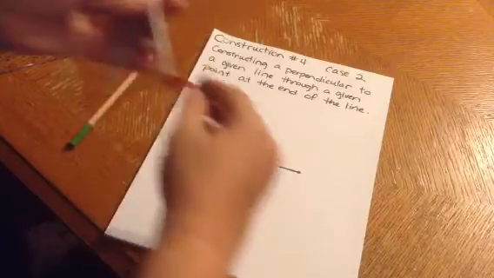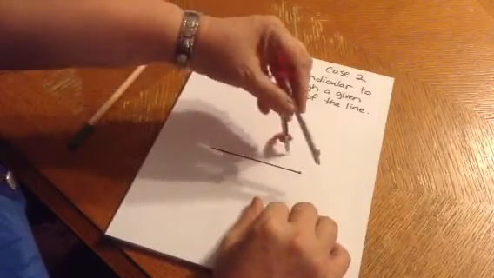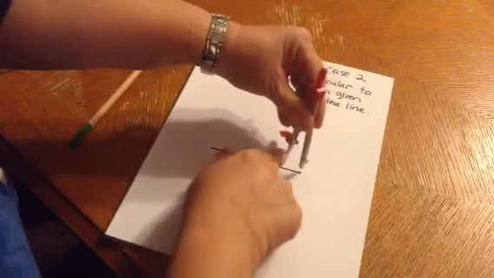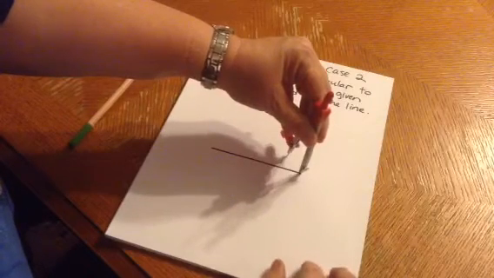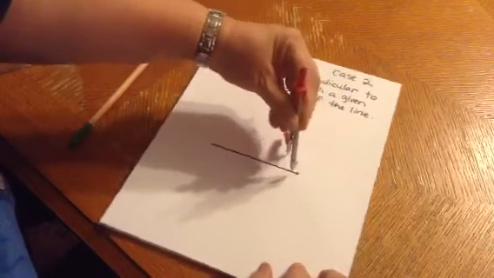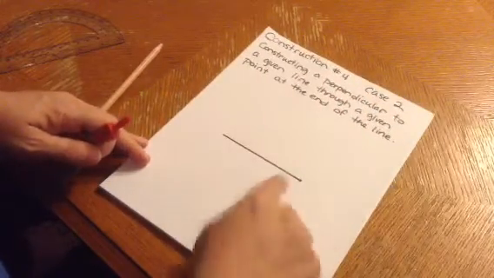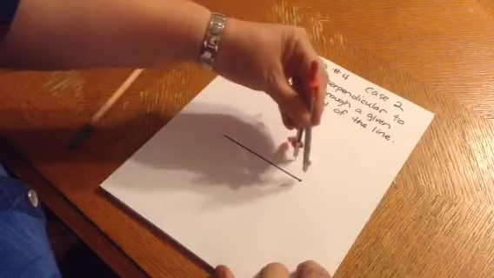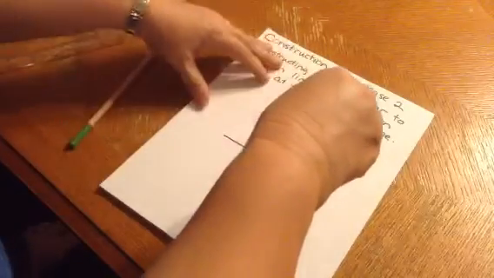Okay? So we're going to make that point be the center of a circle. And the radius of the circle has to be this distance from that point to our point where the perpendicular needs to go through. Now remember that when we form this, the perpendicular will be straight up and down, forming a 90-degree angle with this line. So we're going to open our compass to the correct radius, and then we're going to draw our circle.